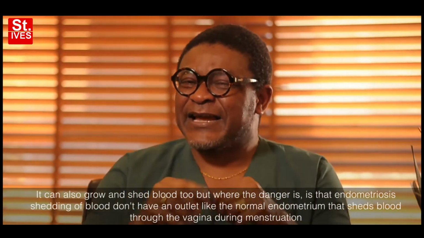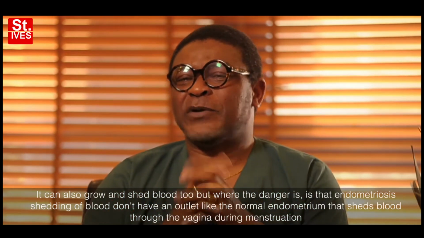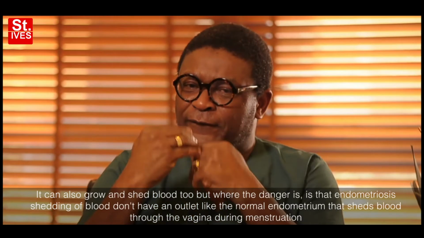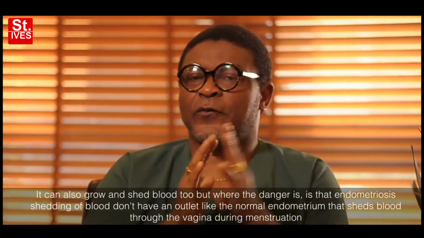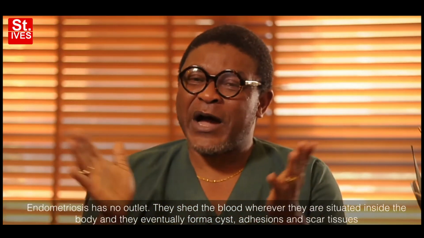In the same way, the hormones that control the endometrium control those ectopic endometriums, which we call endometriosis. So every time the endometrium is being shed inside the womb, those endometrial tissues that are ectopic to the inside of the womb, they grow and they shed blood as well. But the difference is, for the one inside the womb, there's an outlet. The blood flows out through the vagina every menstrual cycle. But these ectopic ones that we call endometriosis, they have no outlet.